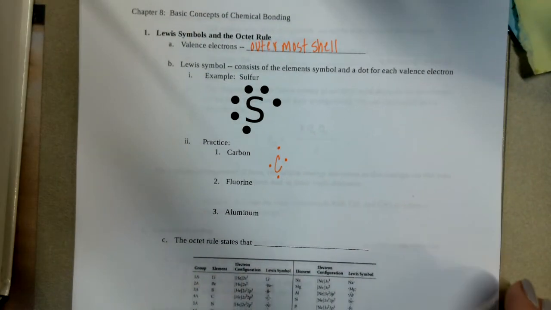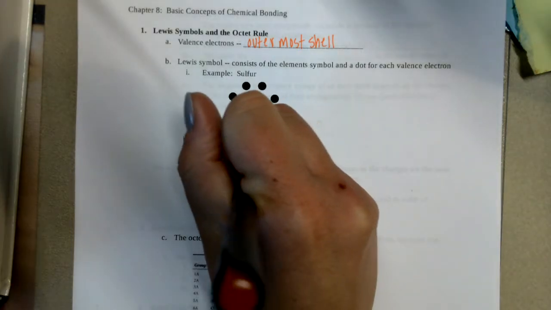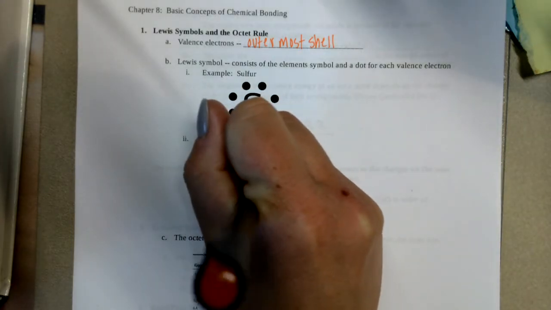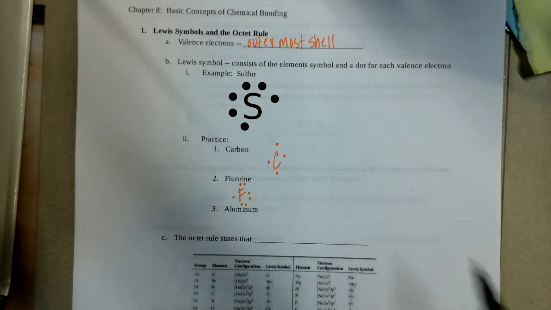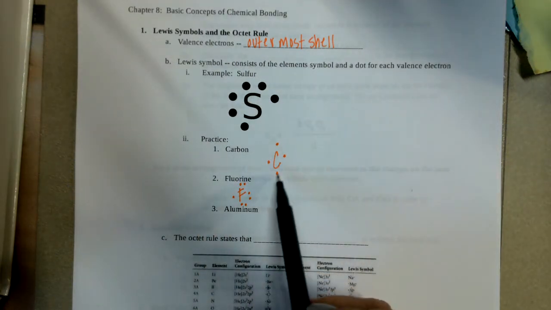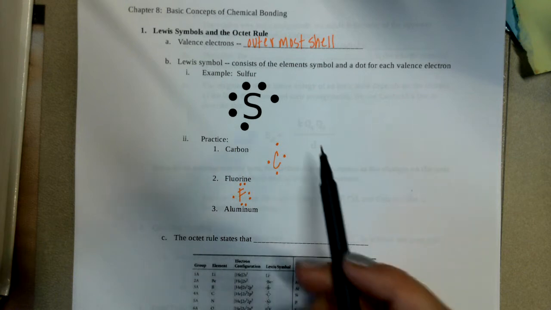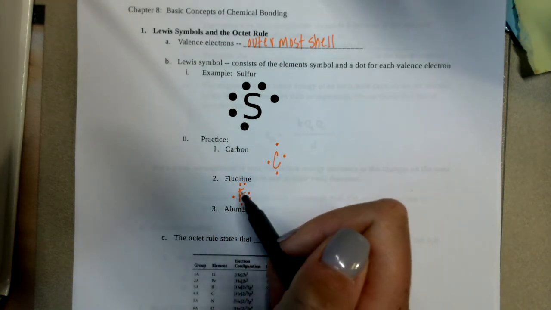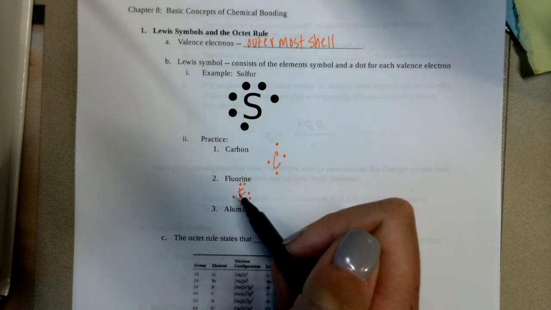And then fluorine is in group 7A. So I would do fluorine with its 1, 2, 3, 4, 5, 6, 7 valence electrons. So if we look at carbon, carbon has 4 lone electrons. So carbon can ultimately have 4 different things bond here, where fluorine could have 1 thing bond here.